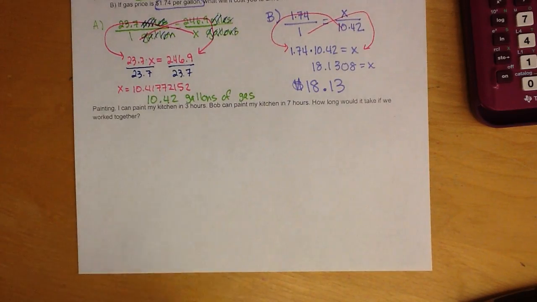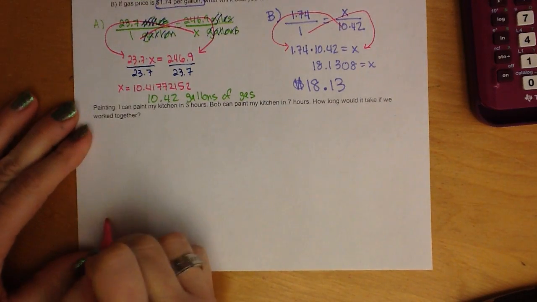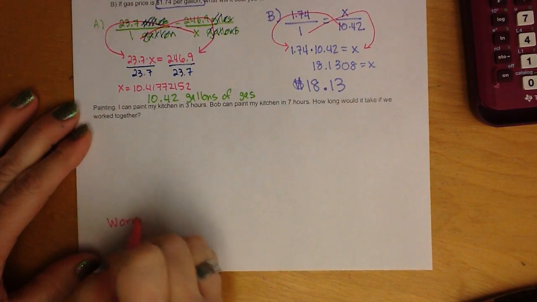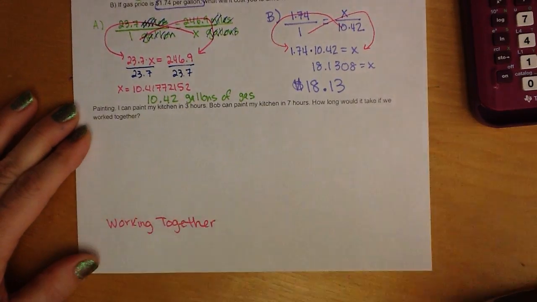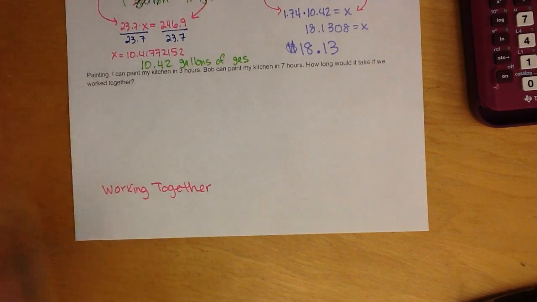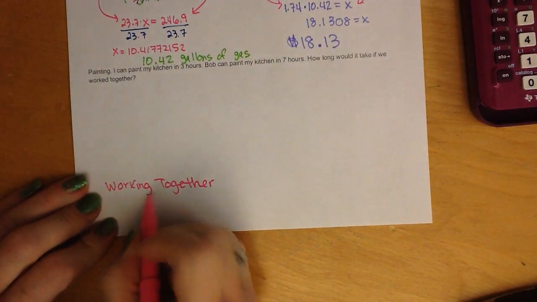The next type of problem we're going to start is a new setup. It is working together. So we're going to write some information about working together down here. And there's a specific way to set up a working together problem.